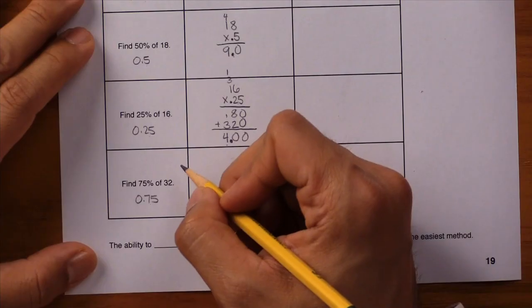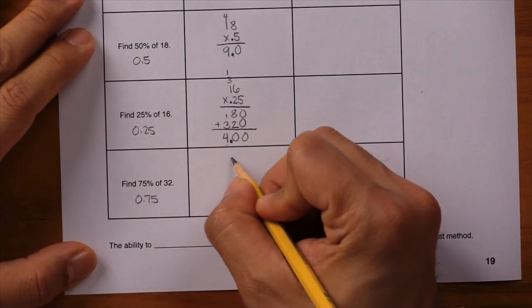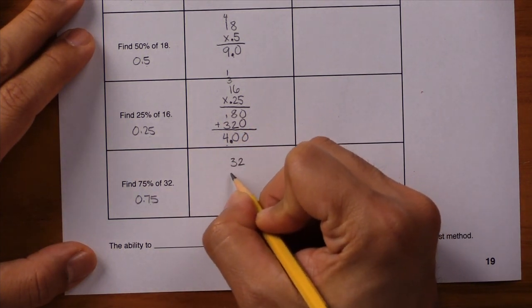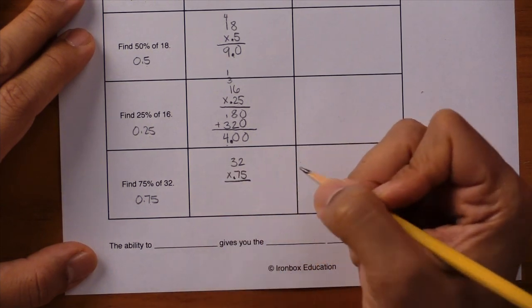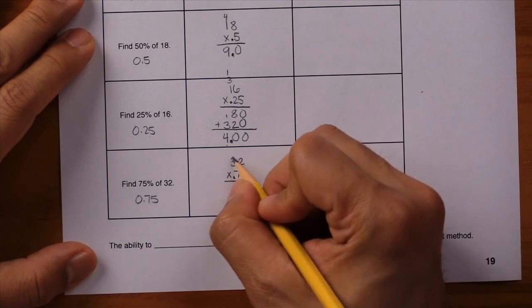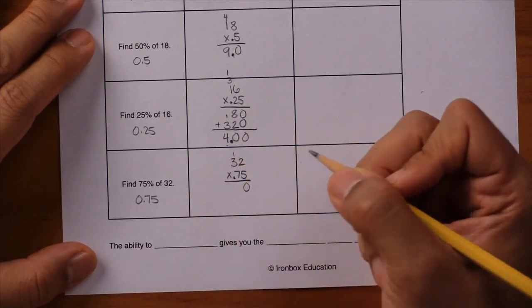Here's the last one. 32 times .75. So we'll write down 32 times .75. 2 times 5 is 10. 3 times 5 is 15 plus 1 gives you 16.